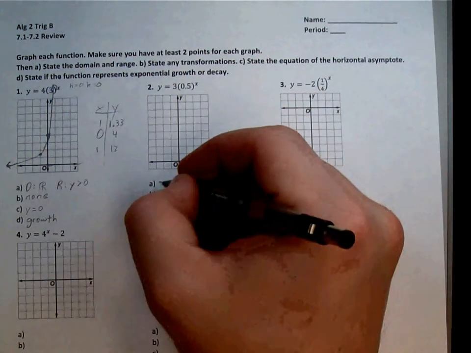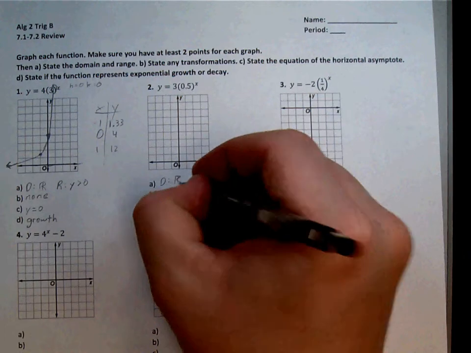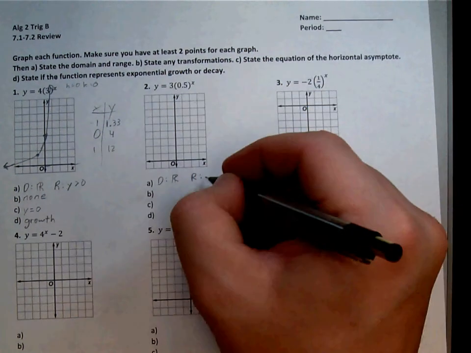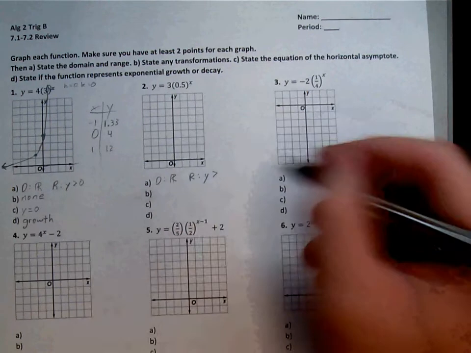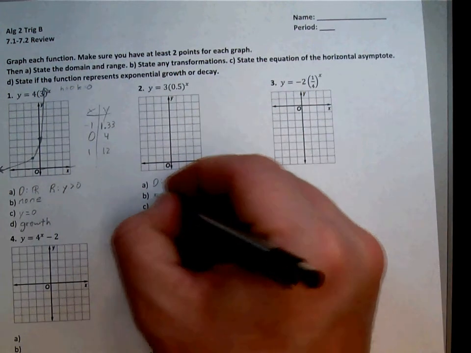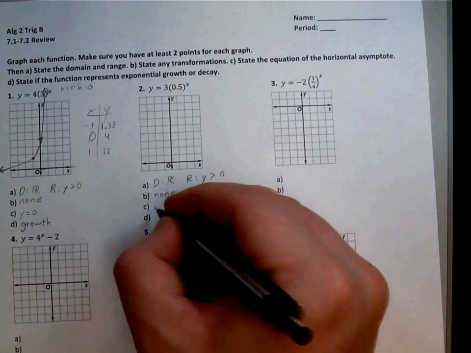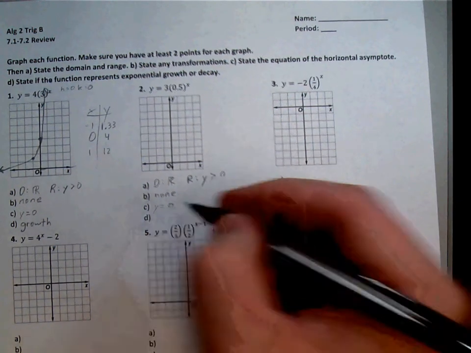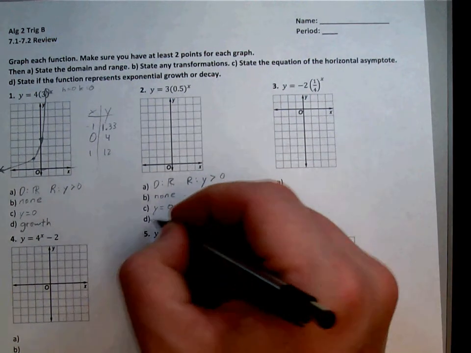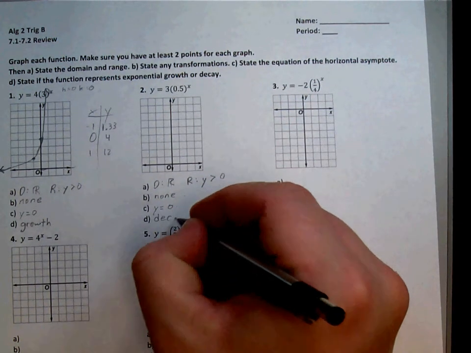Number 2, domain all real. Range. A is positive, so y is greater than the k, which is 0. Transformations, there's no h or k, so that's none, once again. So then the asymptote, y equals 0, since k is 0. We've got a 0.5 that's between 0 and 1, so that is less than 1, so it does mean it's decay.